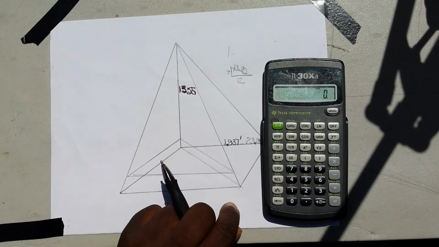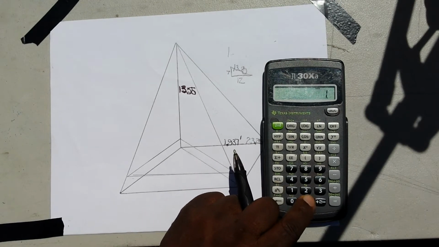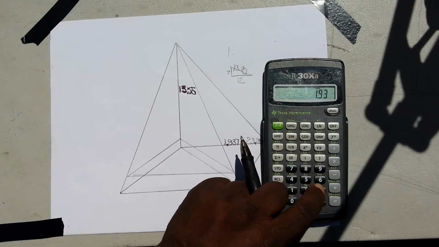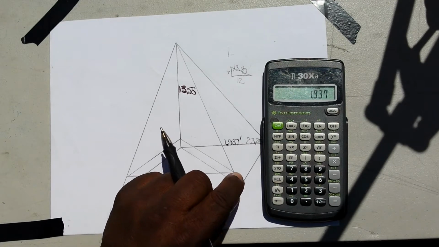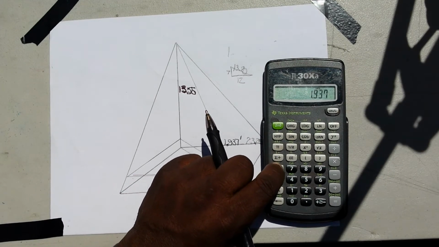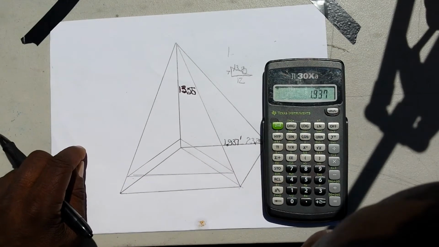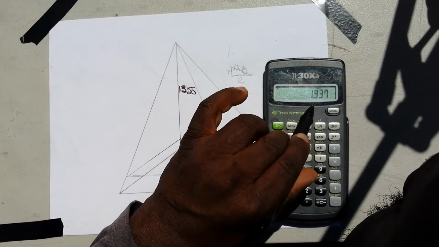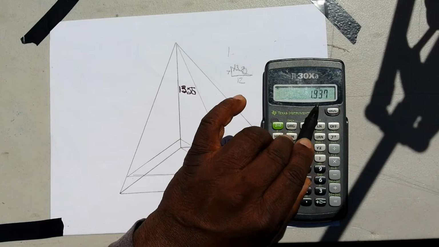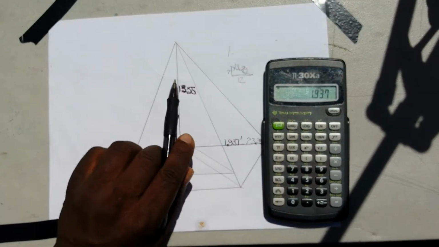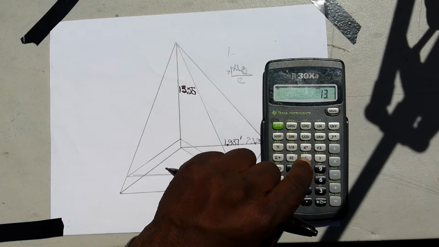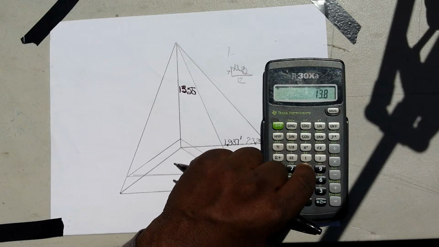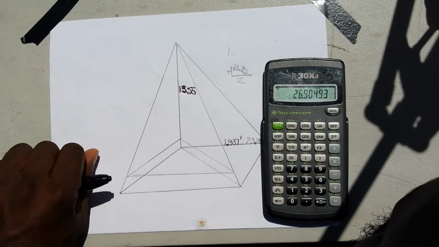So what we're going to do is 1.937. Although I don't think I'm going to need this measurement again. We're going to store it in 1, so you just press store 1. Okay. And you multiply that measurement, 1.937 feet times 13.89 equals.